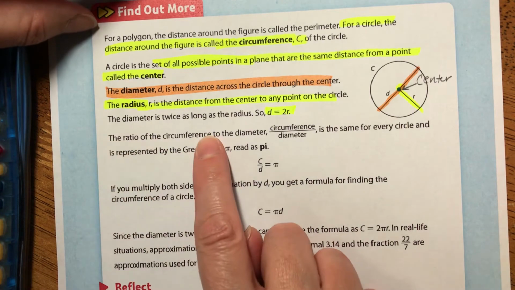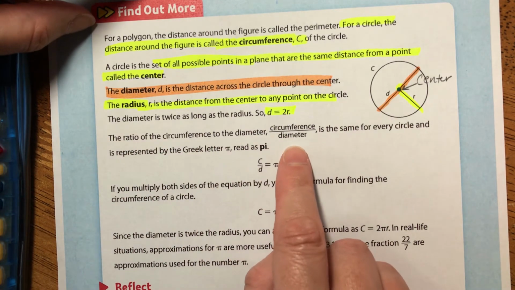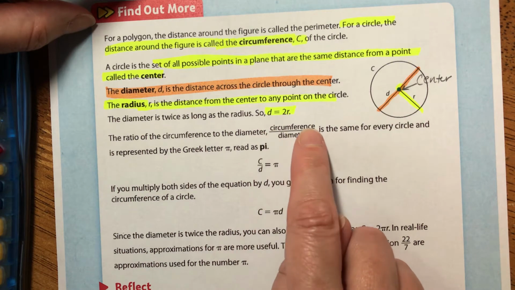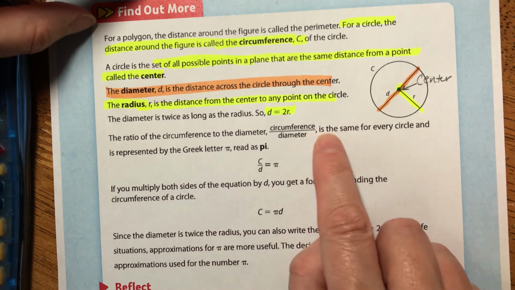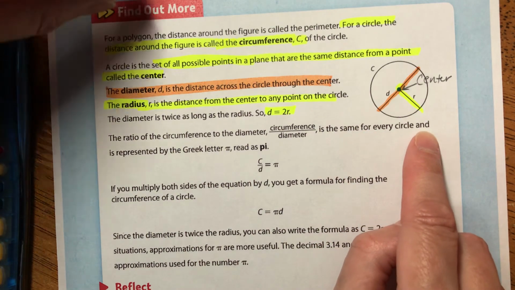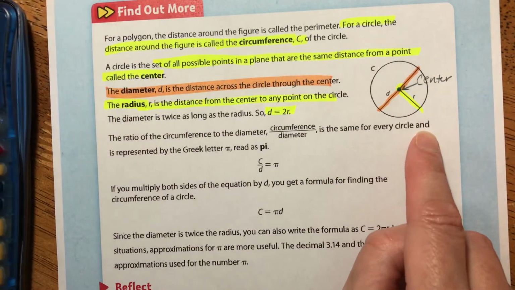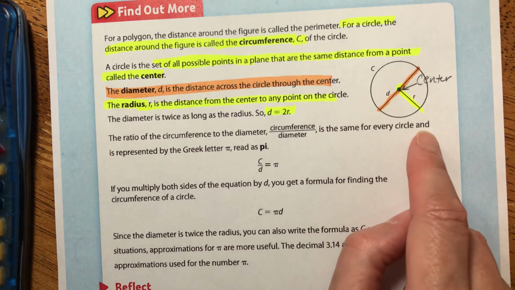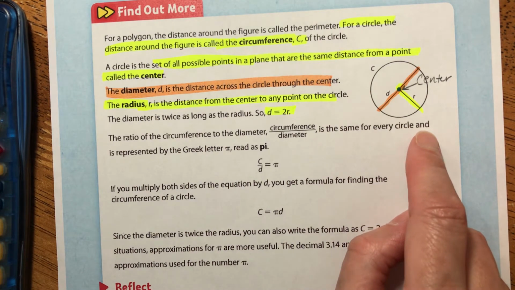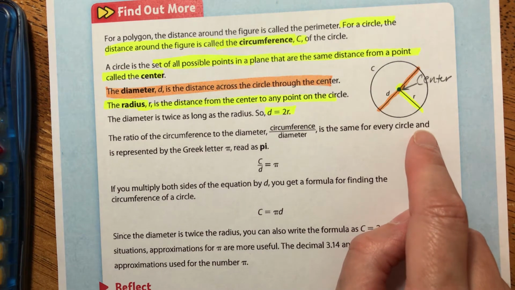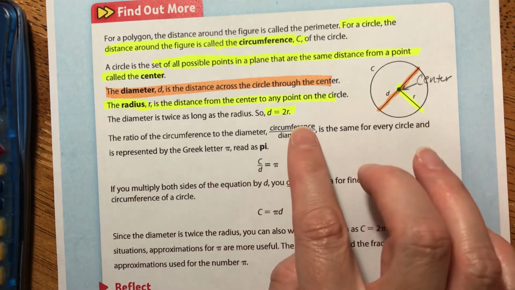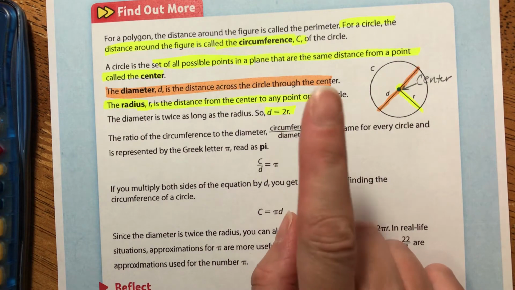The ratio of the circumference to the diameter. This is what we just did on the other page. We took the distance around the outside and divided it by the distance across the circle. That is the same for every circle in the world ever. So if you went around the world and measured every circle you could find, car tires, soup cans, circles in buildings, windows, and anything. And if you got an accurate measurement, now human error, that's what happened to us.